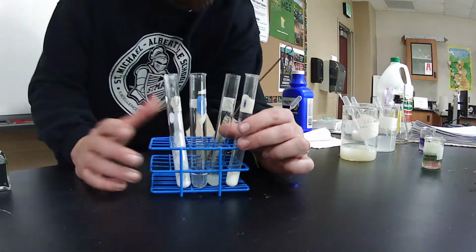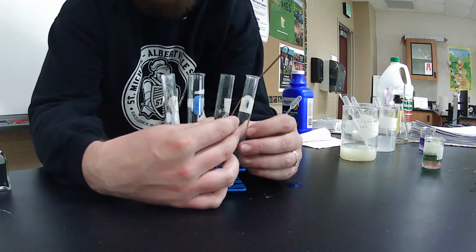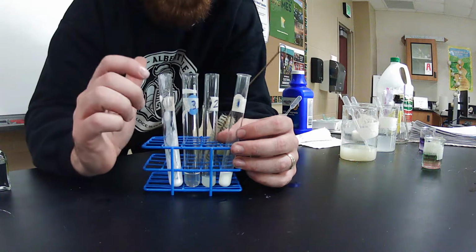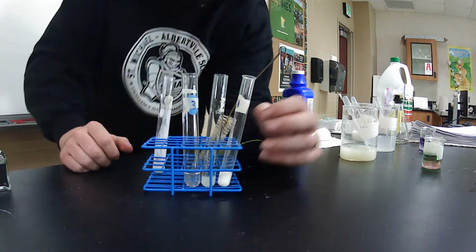Test tube number 1 is milk. It's just normal 2% milk. Test tube number 2 is lemon juice. Test tube number 3 is hand sanitizer. Test tube number 4, we're going to come back to in a second.